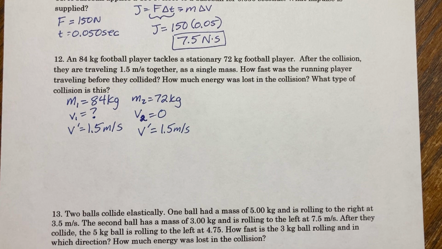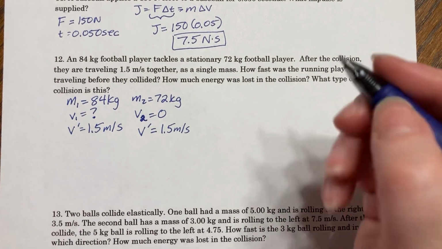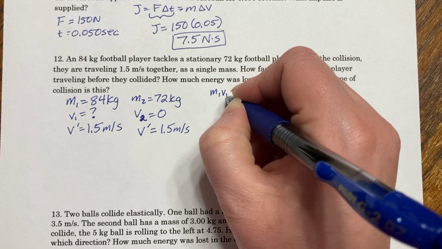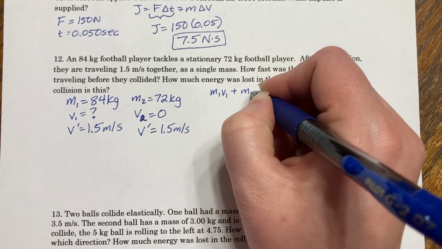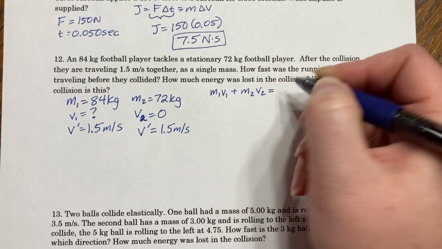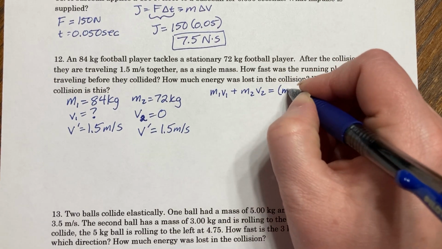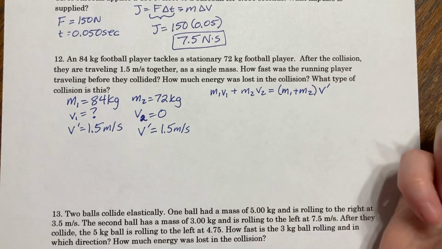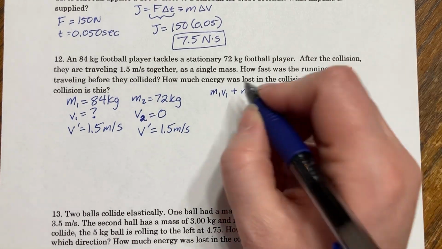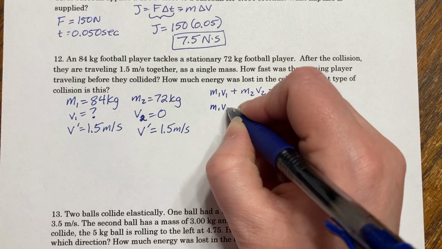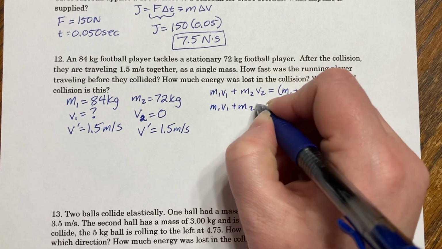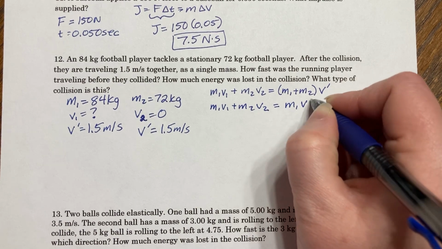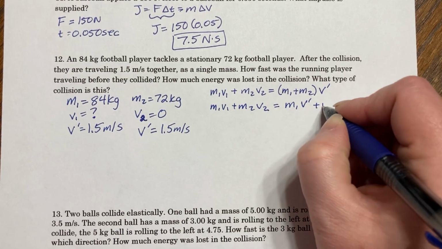So first I want you to do the momentum piece. So there's 2 ways you can write this. You can do 2 separate objects before and then 1 big object after, or you can do the same thing on this side and still do the same 2 terms after.